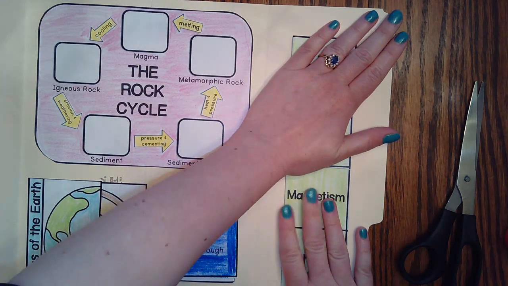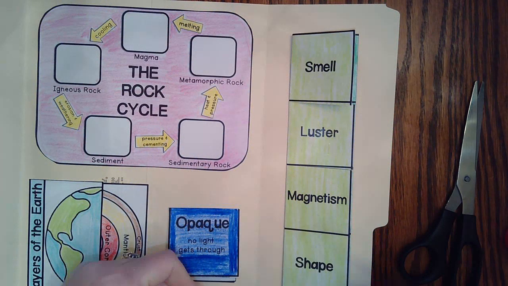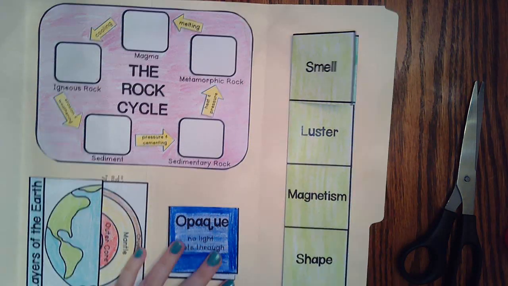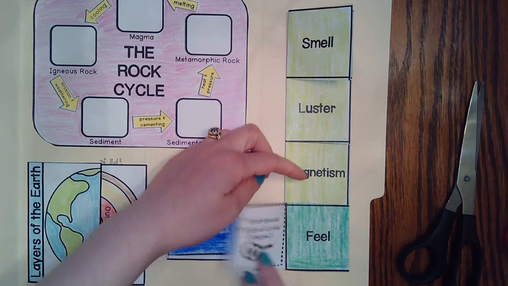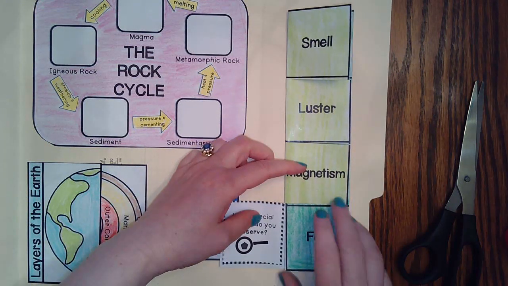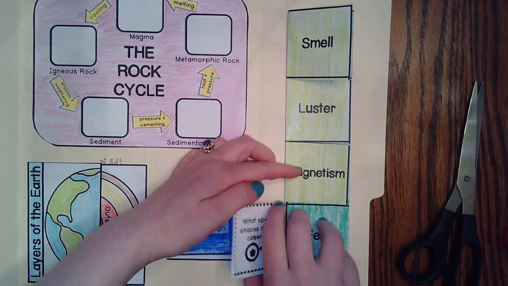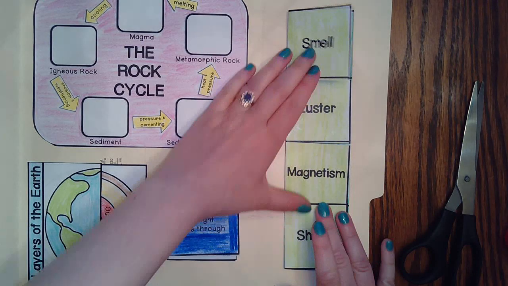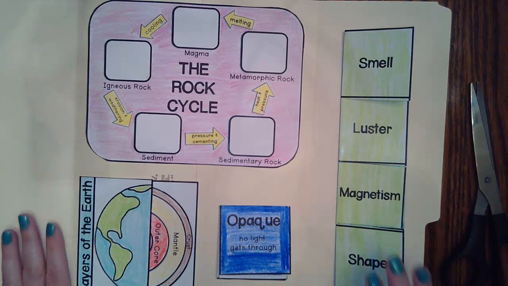So geologists, as you keep exploring rocks around your home and outside, you can try and figure out what kind of rock it is by asking the properties, and it tells you what questions. Shape. What special shapes do you observe? Feel. What is the texture when you touch it? So here's another tool for you to use. All right, great. We only have one step left. I will see you next time.